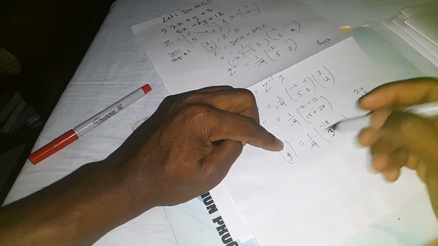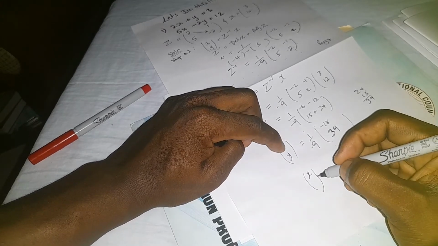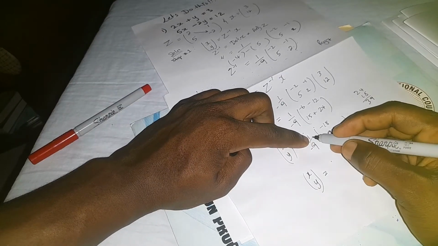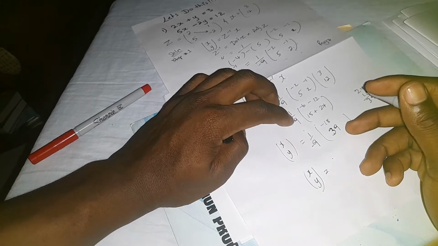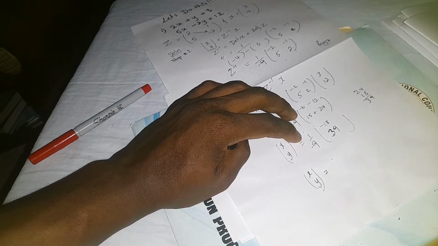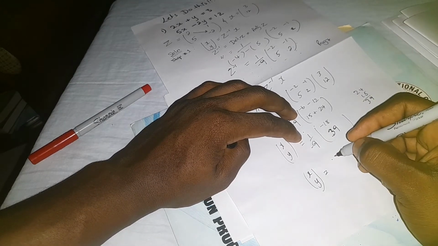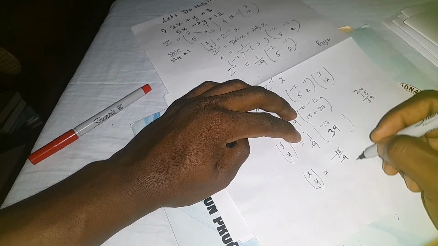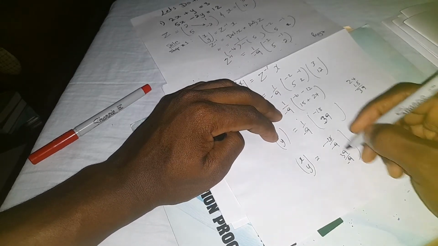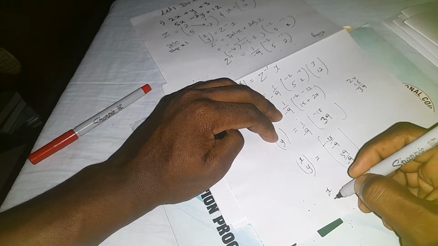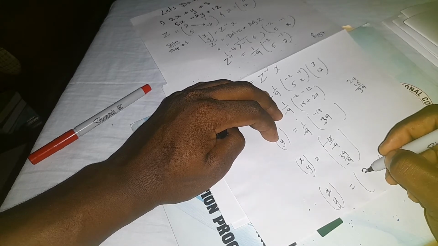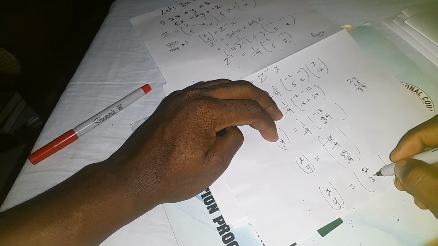Alright, so the answer now. So the answer for X, anything can cancel. If you can't cancel, just leave it as it is. You understand? So when you multiply this by this, there should be 9 under this. Initially, I wanted to use a scalar to multiply this to see how it works. Maybe in another video I can do it. So that would be negative 18 over negative 9 times 39 over 9. You understand? So when you tidy it up, X and Y would equal 18 divided by 9, which is 2, negative divided by negative is positive, and 39 over 9.